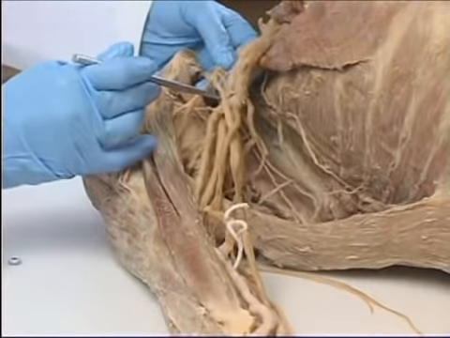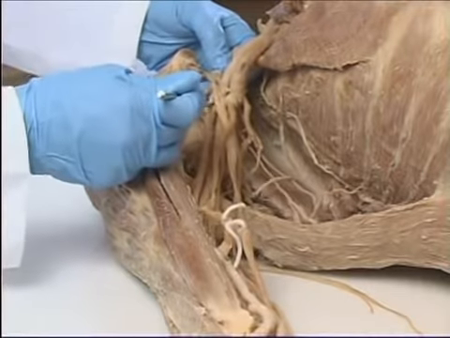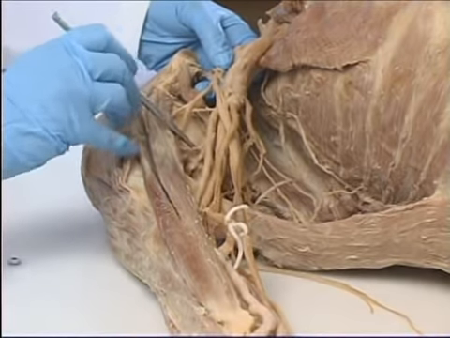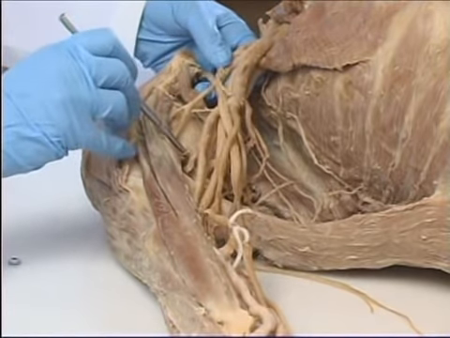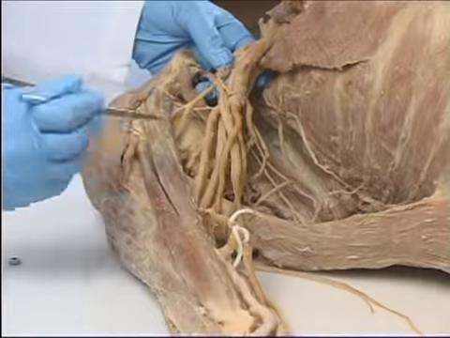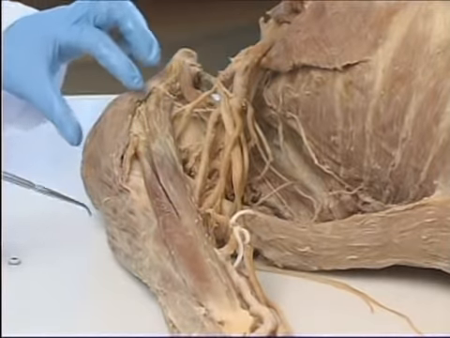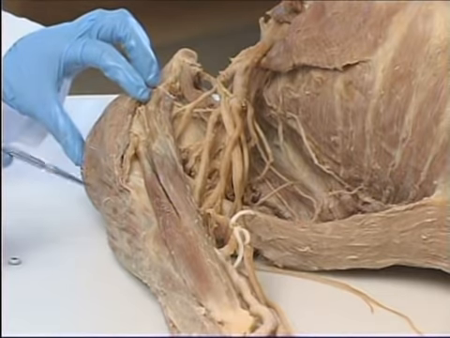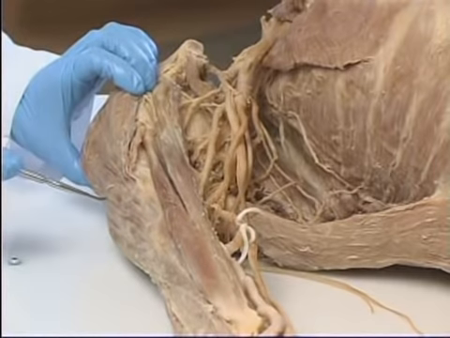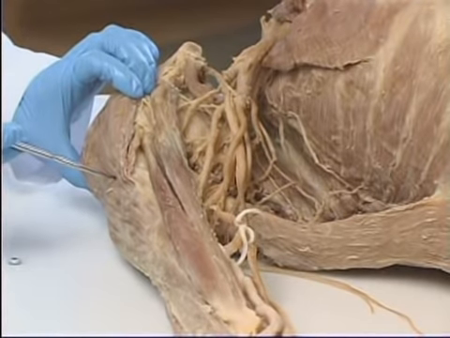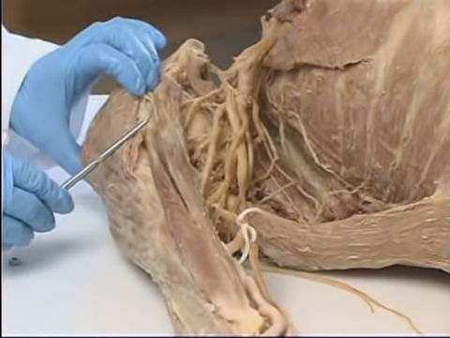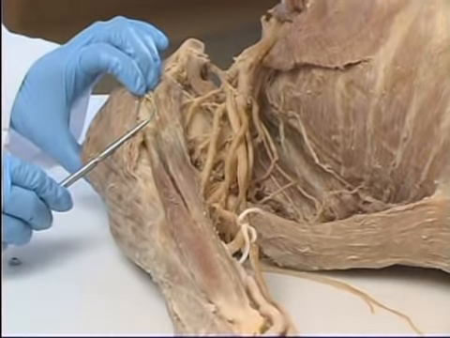The axillary nerve arises from the posterior cord and passes on the posterior aspect around the surgical neck of the humerus. We cannot show you the course around the surgical neck, but this is how it's coming on the posterior aspect and winds around the surgical neck with the posterior circumflex humeral artery. In this area, the nerve gets entrapped by a fracture of the surgical neck.